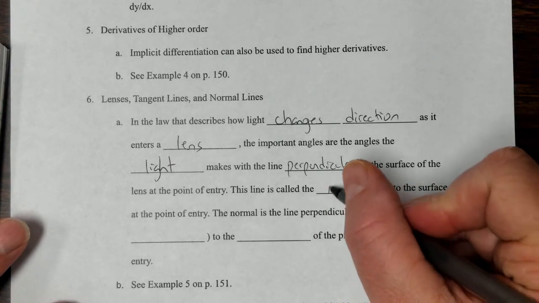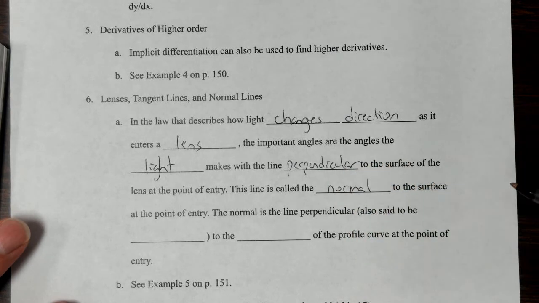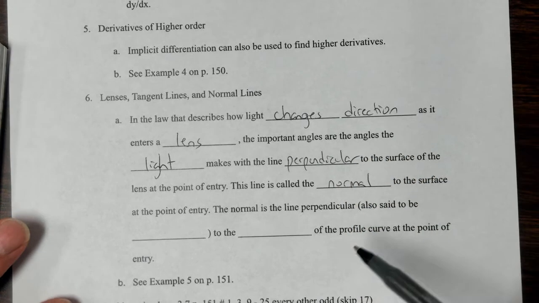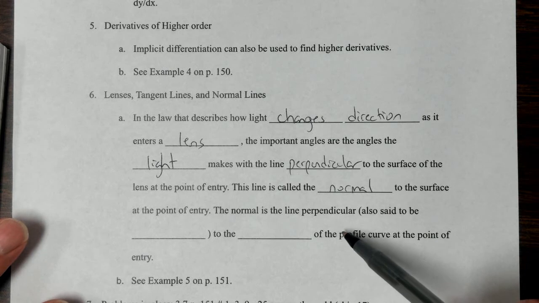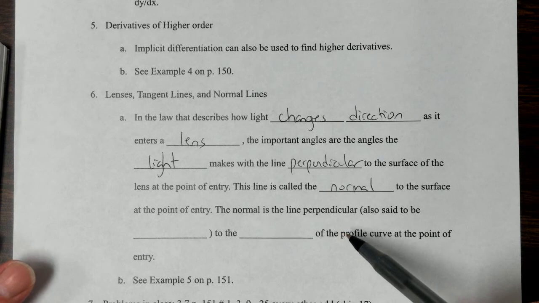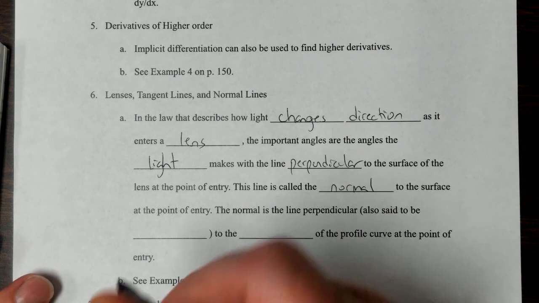This line is called the normal at the point of entry. The normal is the line perpendicular, which is also said to be orthogonal.